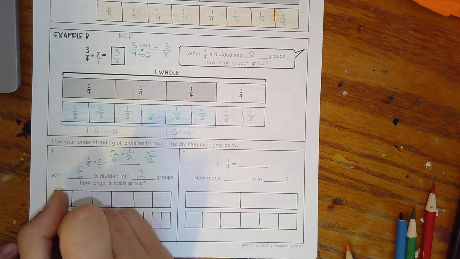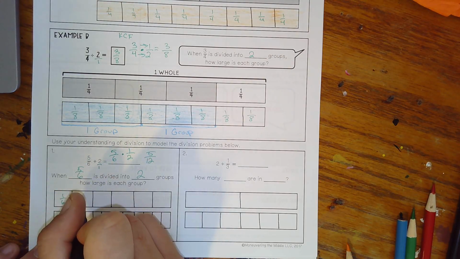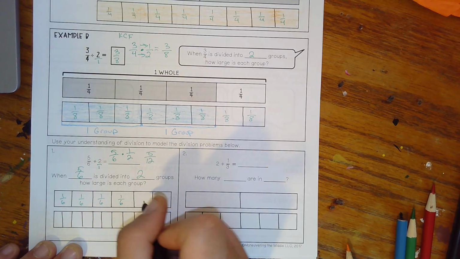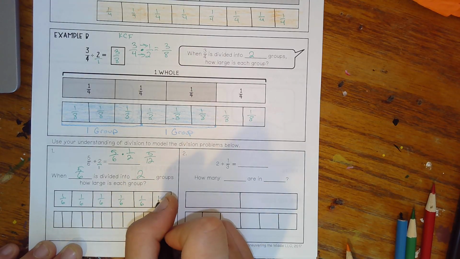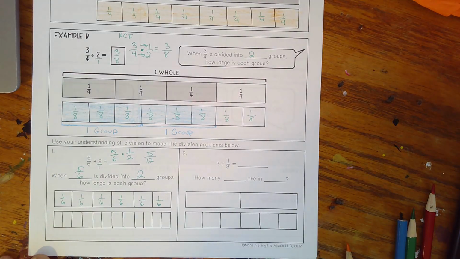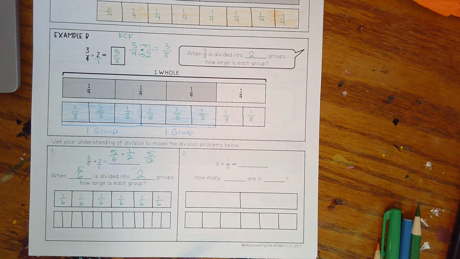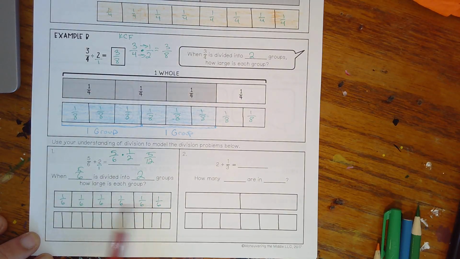Well, up here I'm going to have my sixths. Remember, our first fraction was 5/6. So we do need the actual sixths individually, but we're only shading in 5 of them because that's what our original fraction said.